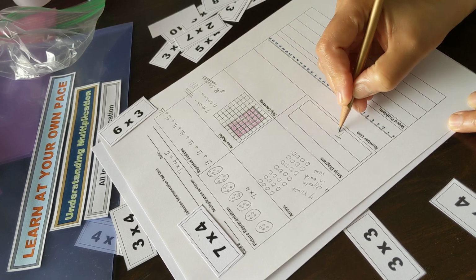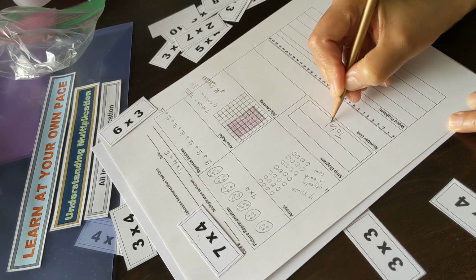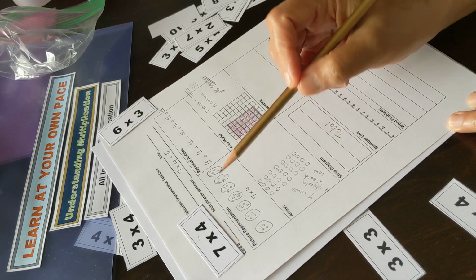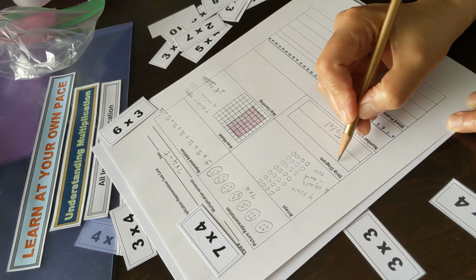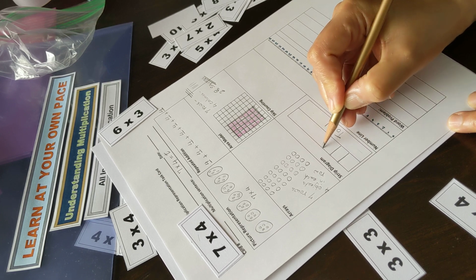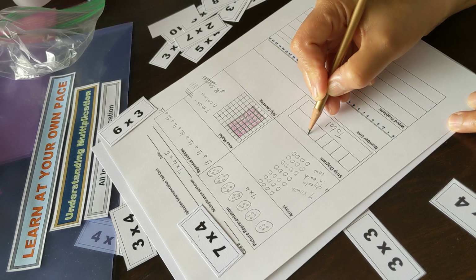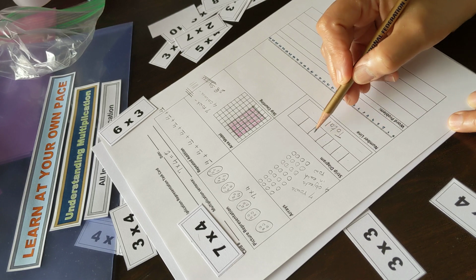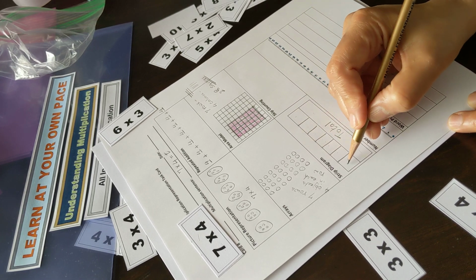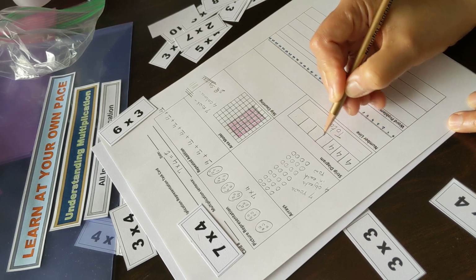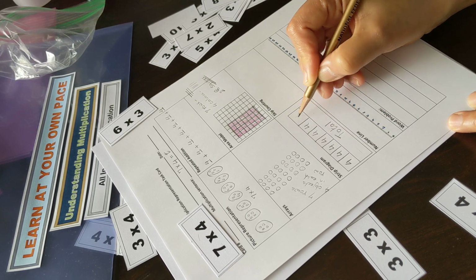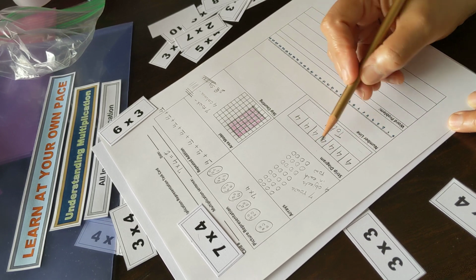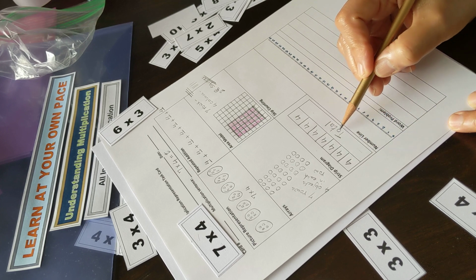I'll choose this one for my total strip, and I divide this strip into 7 parts. 1, 2, 3, 4, 5, 6, and 7, and I place 4 in each. It means 7 times 4 is total.